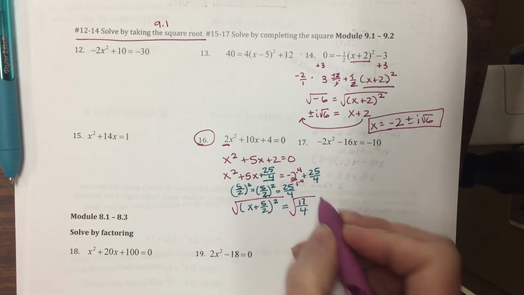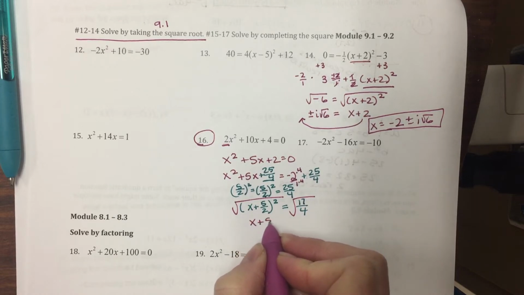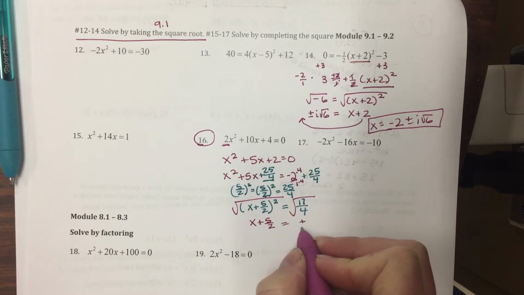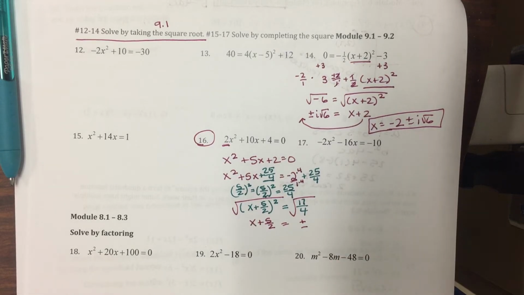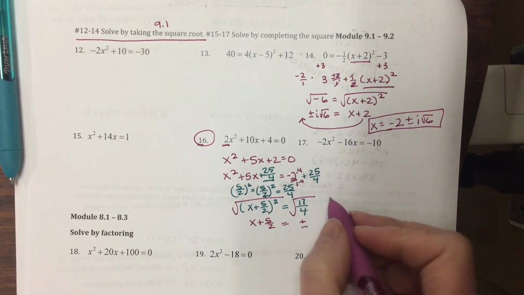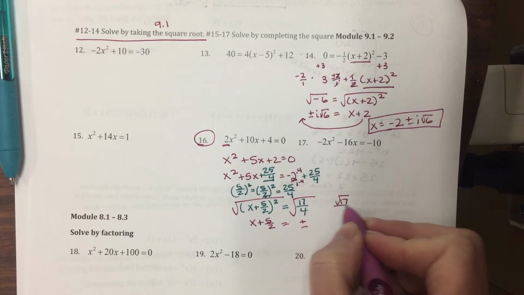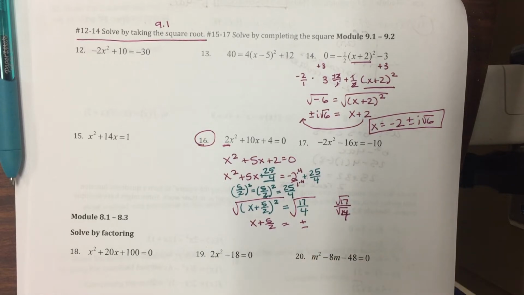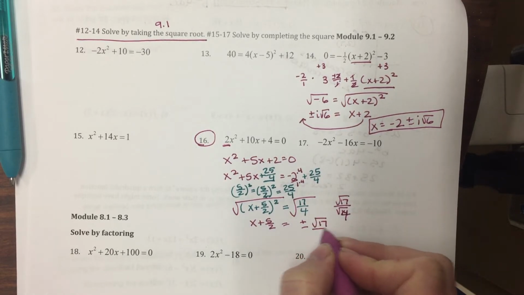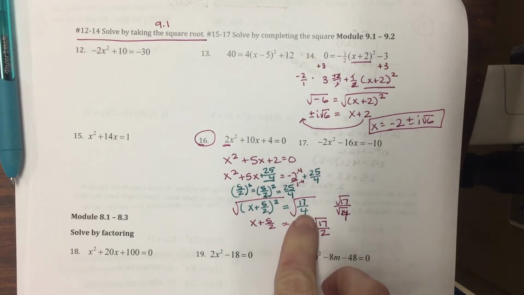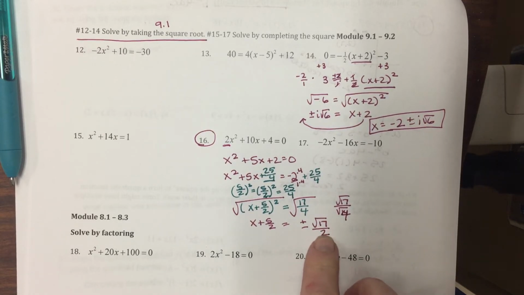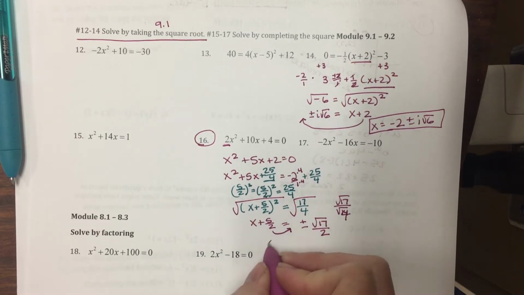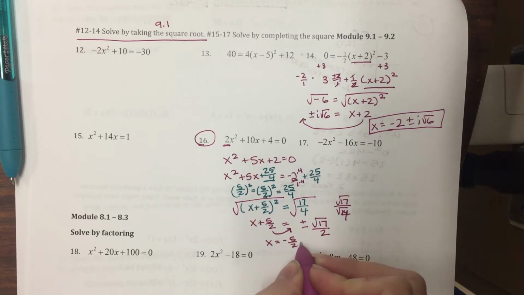So now let's solve this by taking the square root of both sides. I take the square root of both sides, and over here I get x plus 5 halves. And on this side, I get plus or minus the square root of 17 over 4. However, that's the same thing as, off to the side, the square root of 17 divided by the square root of 4. And I know the square root of 4 is 2. So I'm going to write this as the square root of 17 over 2 because the square root of my denominator 4 is a 2. So let's finish this one off by subtracting my 5 halves over. I get x equals negative 5 halves plus or minus the square root of 17 over 2.